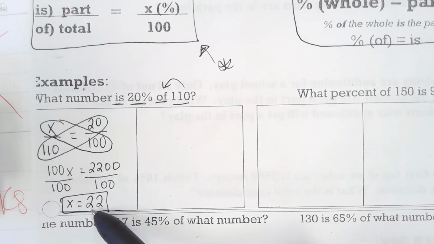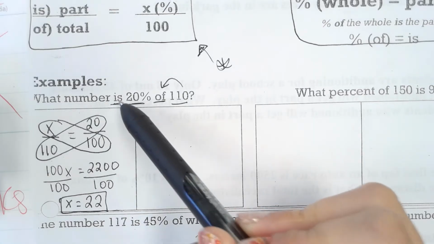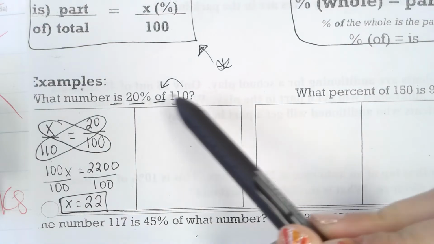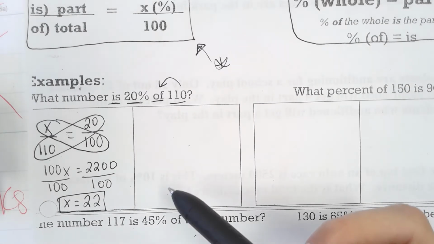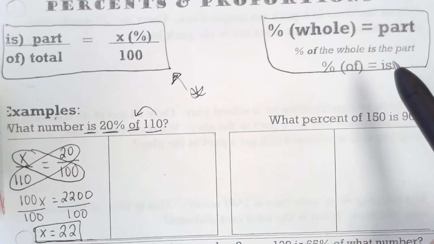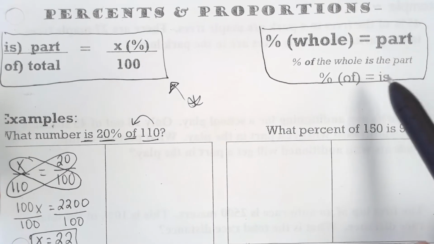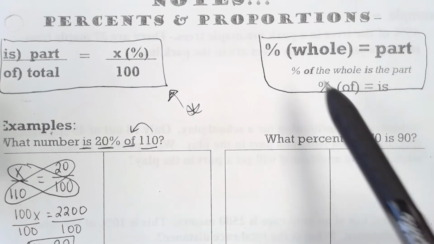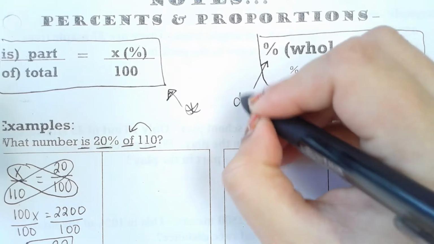So if I were to put this back into my problem, I could say 22 is 20% of 110. Now that was the proportion way, but remember I told you guys that there's also an equation way as well. And the thing about this equation is your percent needs to be a decimal.